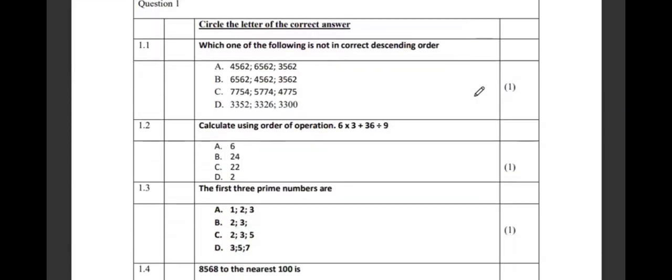Okay, so question number 1 is talking about MCQ. Remember, with multiple choice questions, you can expect any topic to be questioned, okay? So question 1.1, in this case, you only have to choose the correct letter, circle the correct letter, do not write the answers out, okay? I'll show you what I mean.